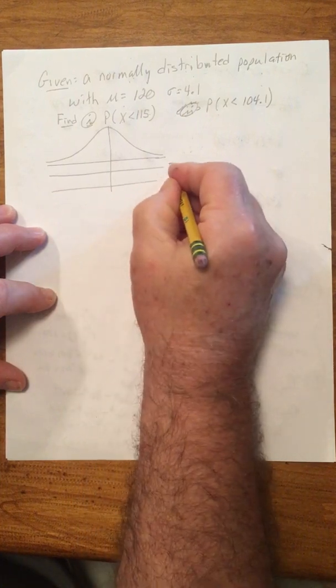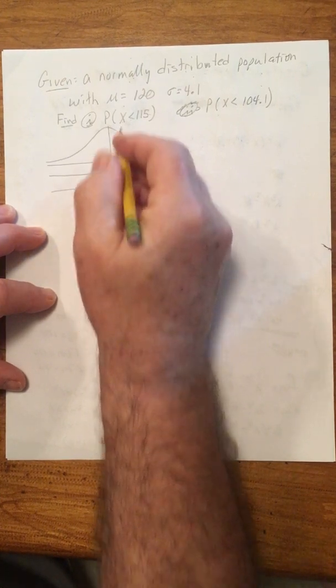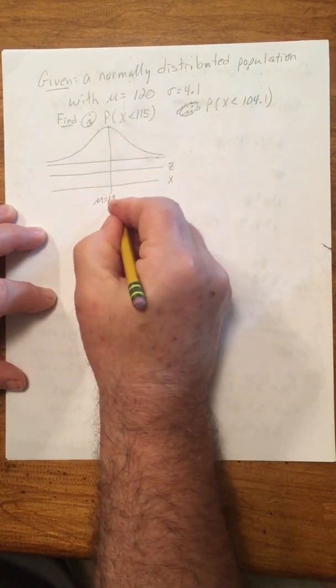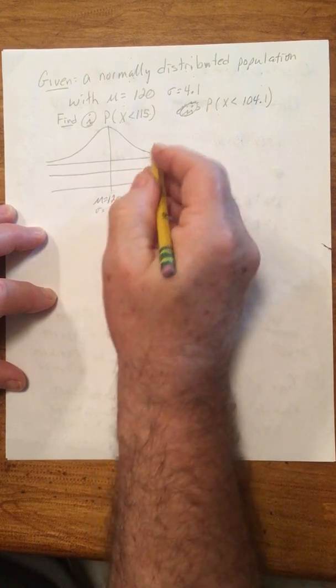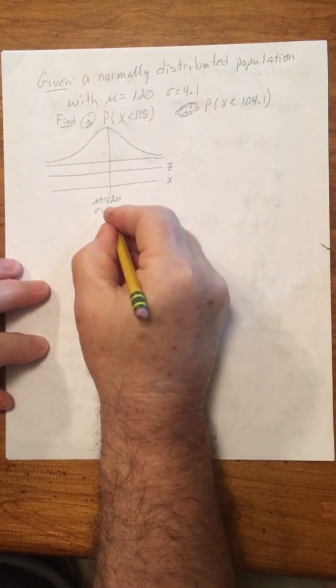Z scale and the data scale. We know where this is centered. The center of this is the population mean. And I'm just going to place the standard deviation here, so we roughly know where to look to find it when we need it. What's that, 4.1?